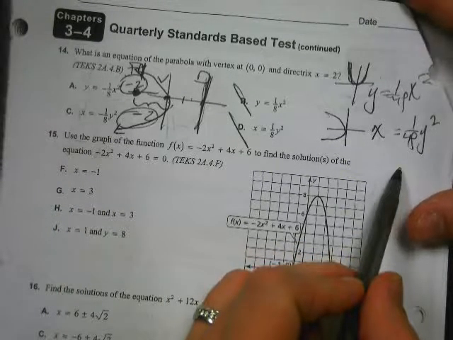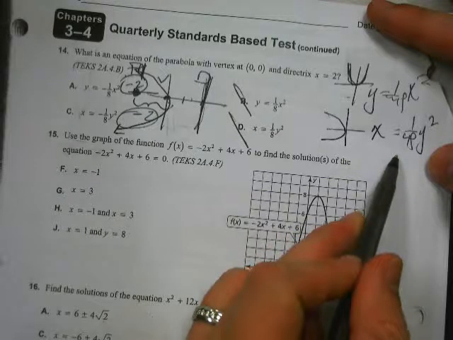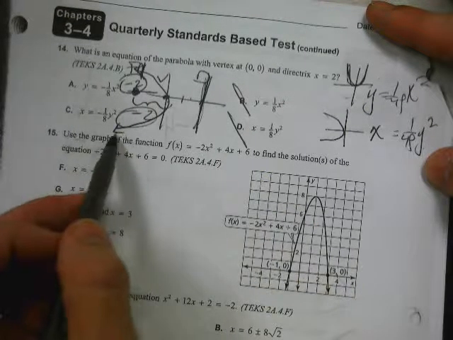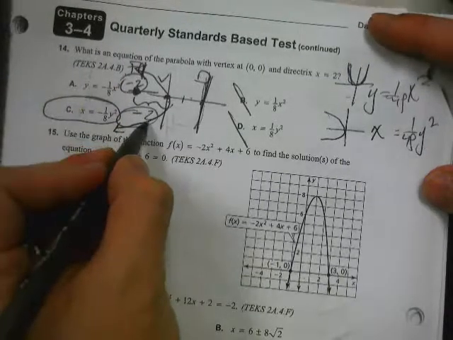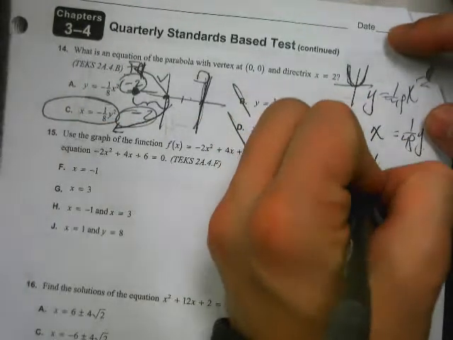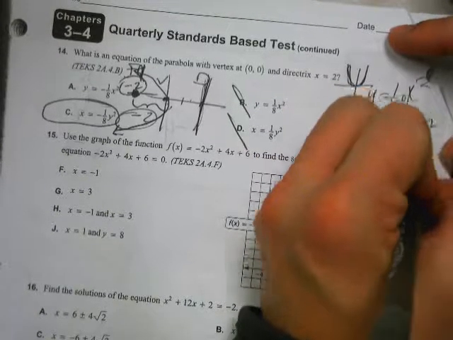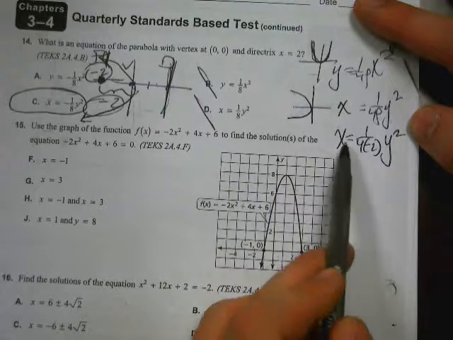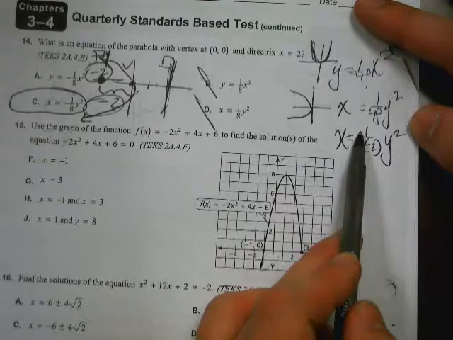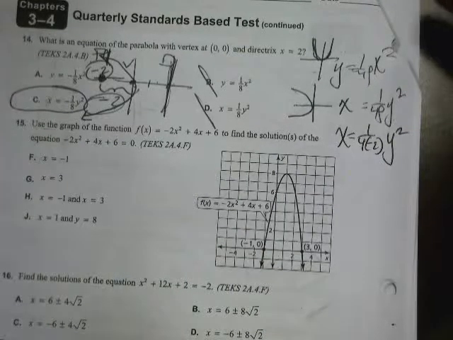The only one that's really written in the correct format here, where it's x is equal to and then y squared, is c. If we wanted to make double sure, we take this negative 2 and we substitute it in for p. 4 times negative 2 is negative 8, so x equals negative 1 over 8 y squared. And that's what we see here.